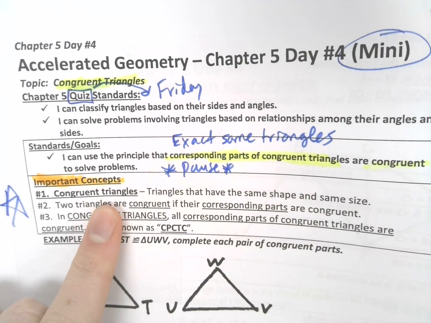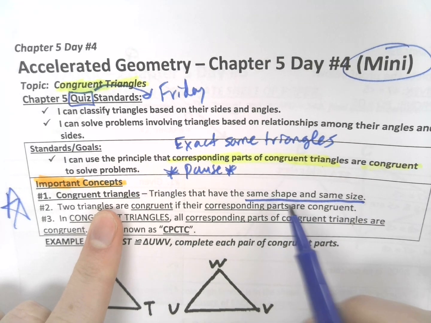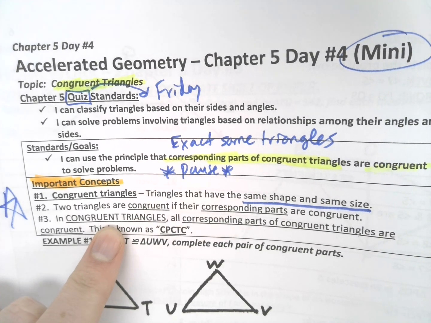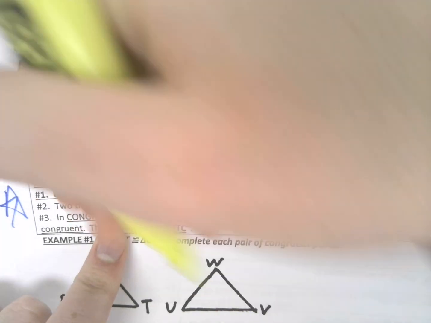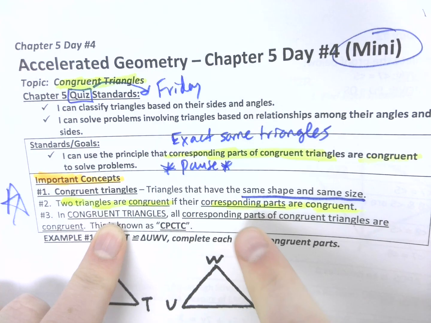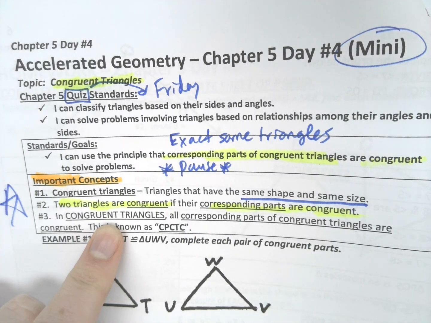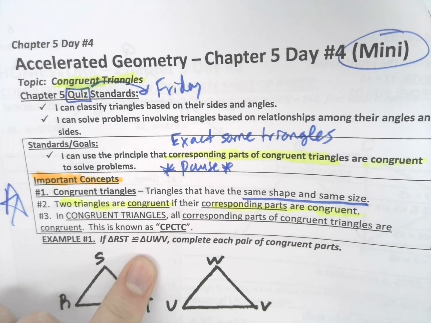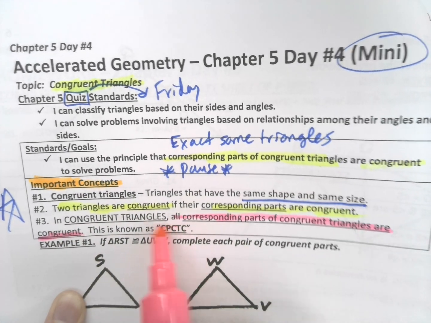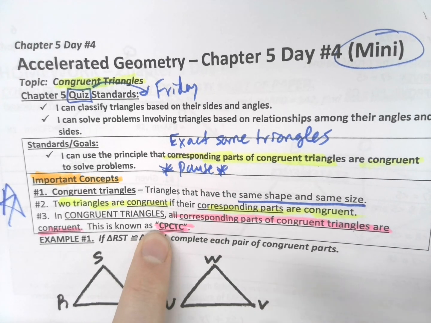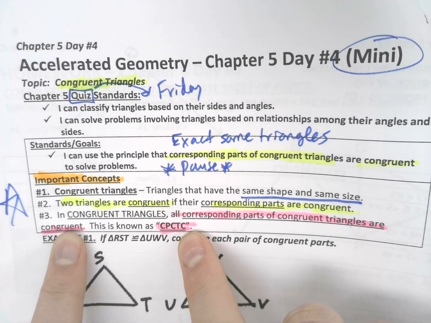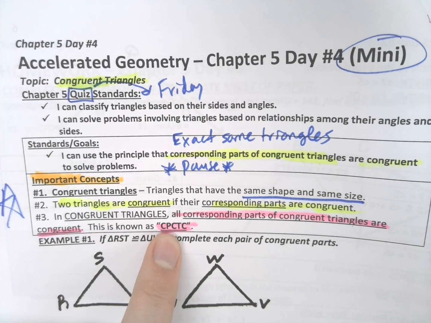So what makes triangles congruent? Well, first off, they're the same shape and the same size, right? They're not going to have equal parts if they're not the same shape and size. And speaking of equal parts, we call two triangles congruent if they have corresponding parts that are congruent. Now, here's the key. This is the abbreviation I use a lot. With congruent triangles, all corresponding parts are congruent. We call this CPCTC: corresponding parts of congruent triangles are congruent. That is a mouthful.